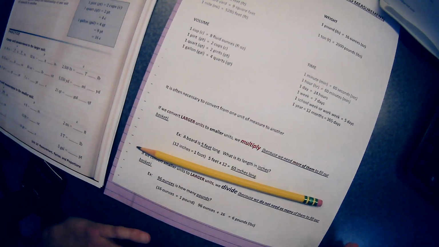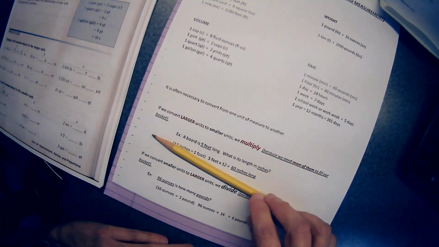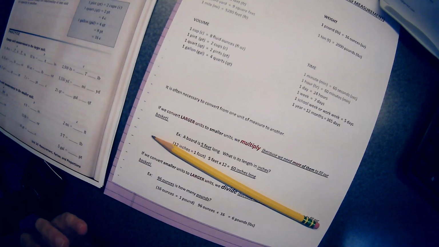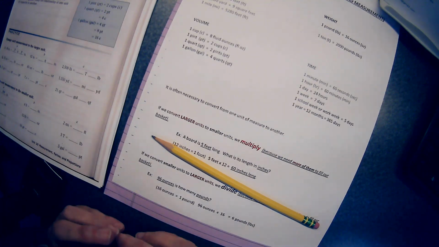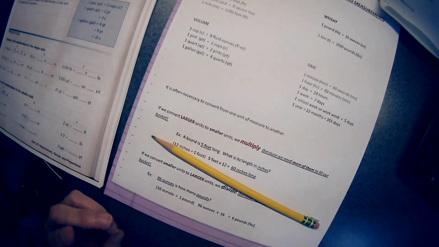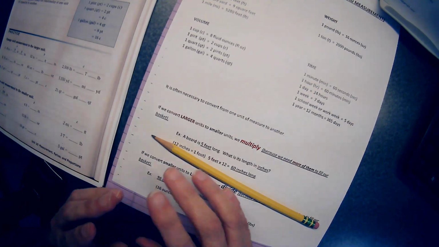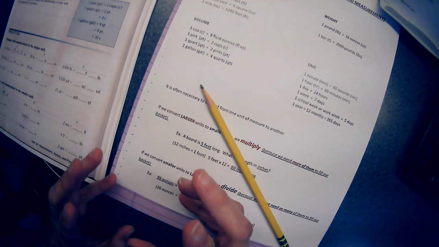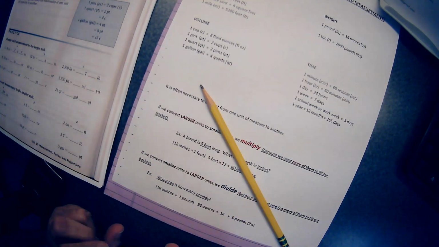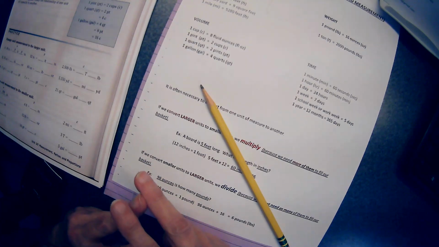One way I like to remember how to do it is to think, if I'm going from a large unit of measure to a smaller unit of measure, say going from feet to inches, I'm going to need more of those little inches. So I'm going to have to multiply.